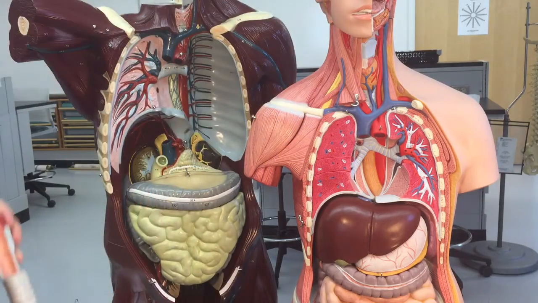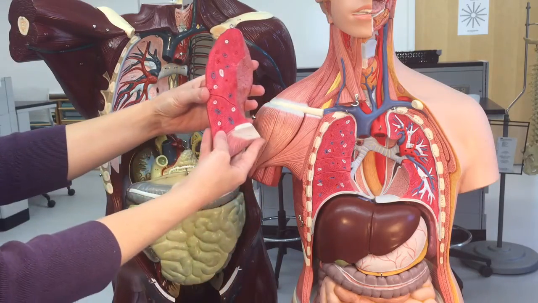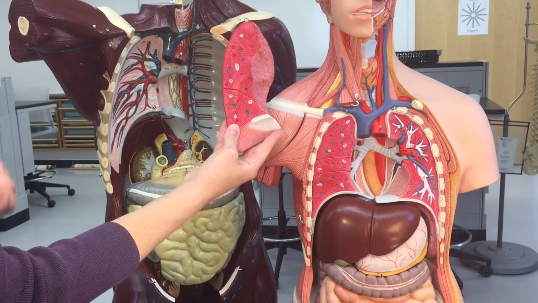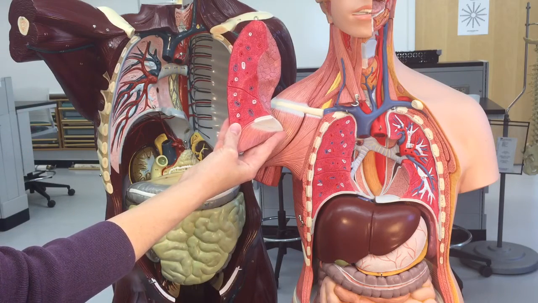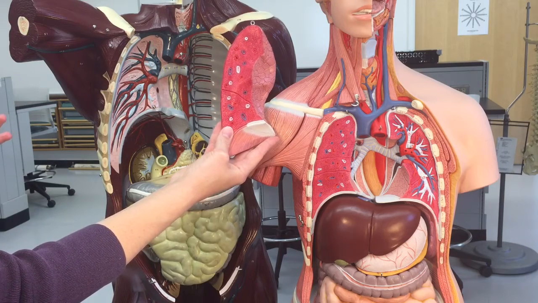All right, so once air gets out into the lung tissue, which is very spongy, it's going to go into these little tiny air sacs called alveoli. And then things get microscopic, and so I can't show you that on a model.